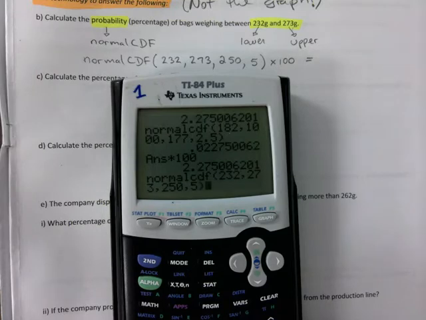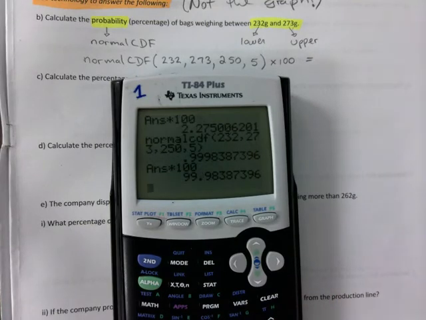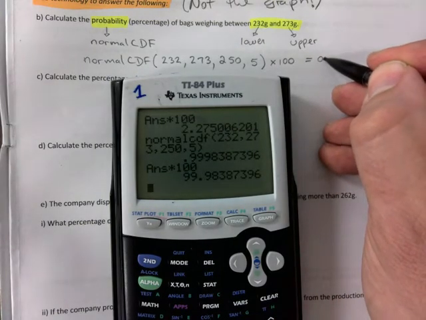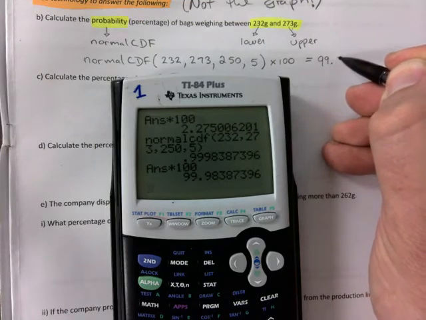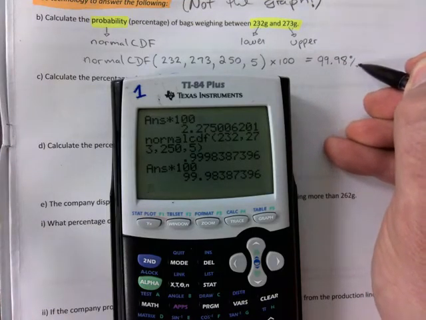You can close your bracket there and just hit enter. And that's quite a few of them, isn't it? So we're going to multiply that by 100. That would be 99.98%. I want you to round to 2 decimals, okay? Of bags.